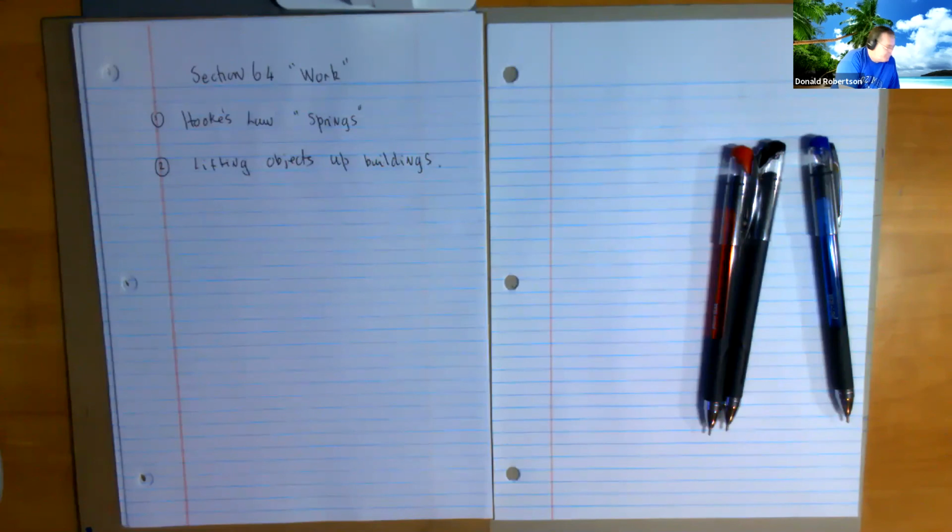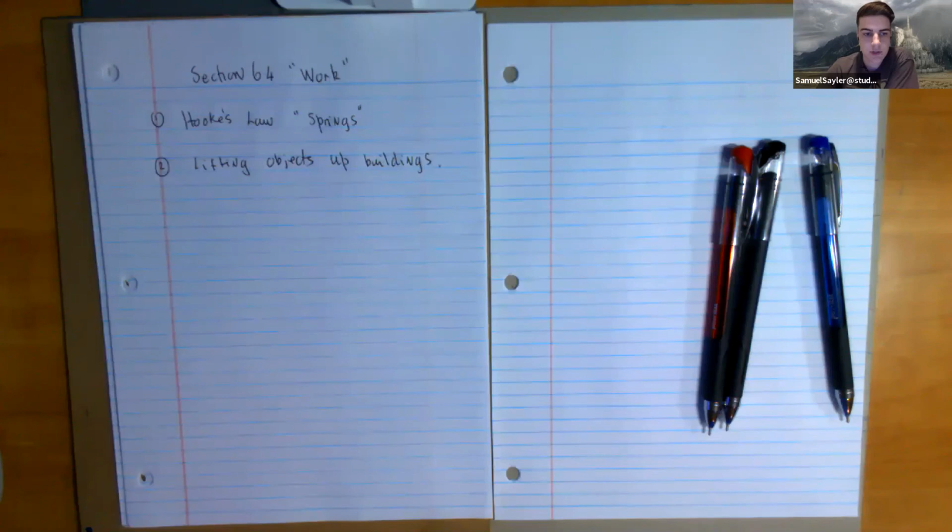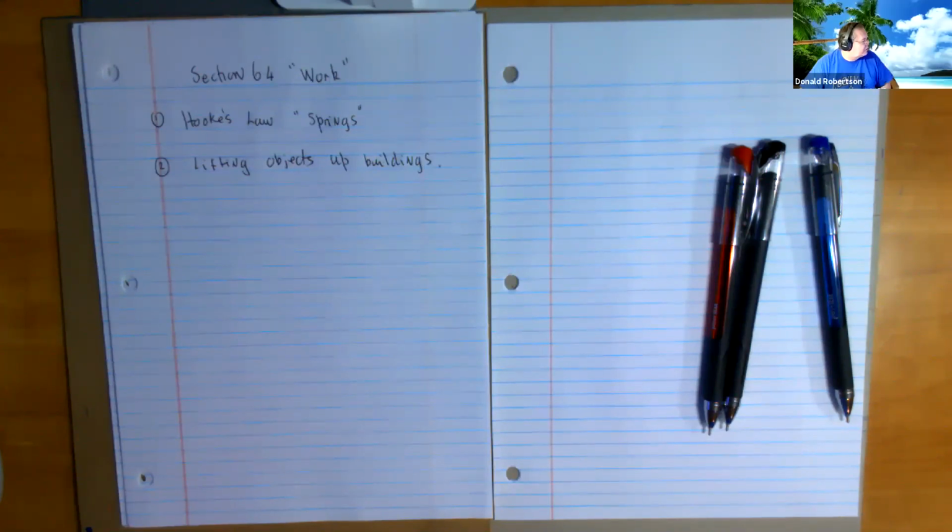The test is on what chapter? 6. And only 6, right? Your first question is going to be from 6.1, and the last question is going to be about pulling ropes up buildings. I always do my tests chronologically. What else do I need to say? Homework is Sunday, so make sure you get the homework done by the end of Sunday, midnight. I think I've covered everything.